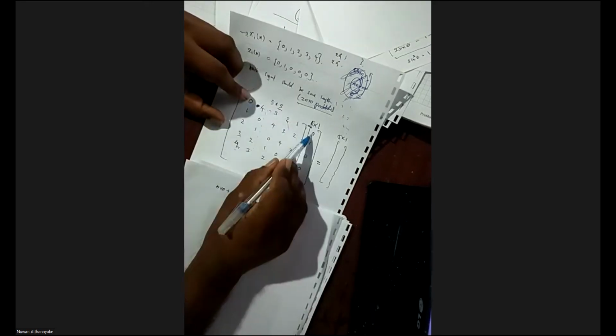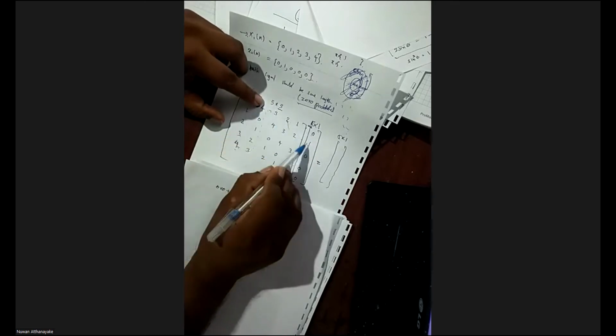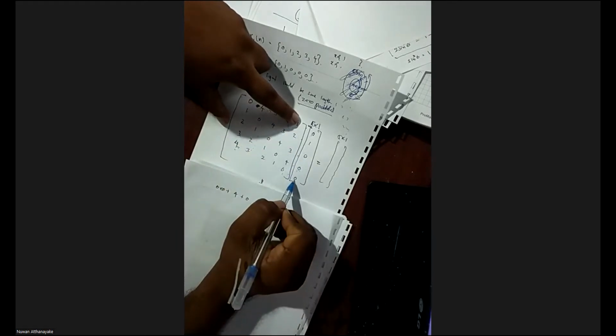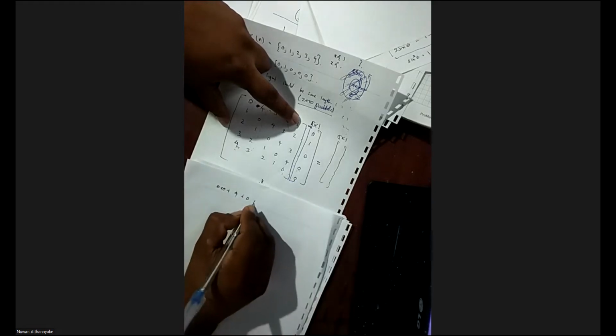So 0 is multiplied by this 0, 4 by this one, 3 by this 0, 2 by this 0, 1 by this 0, so all of those will be 0.